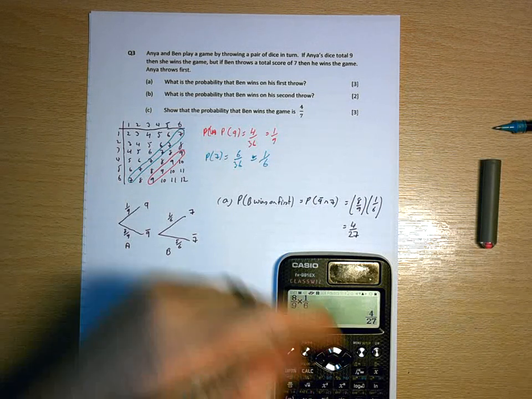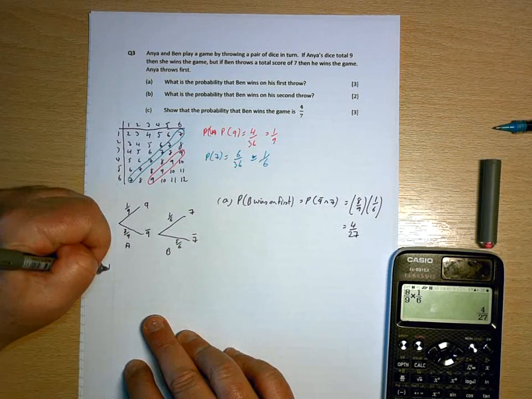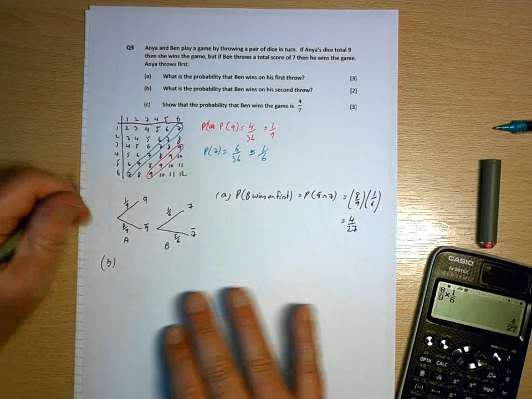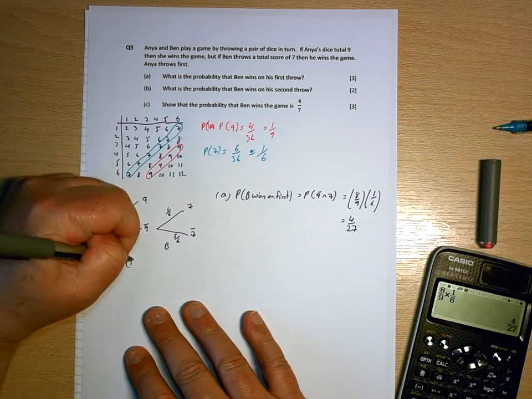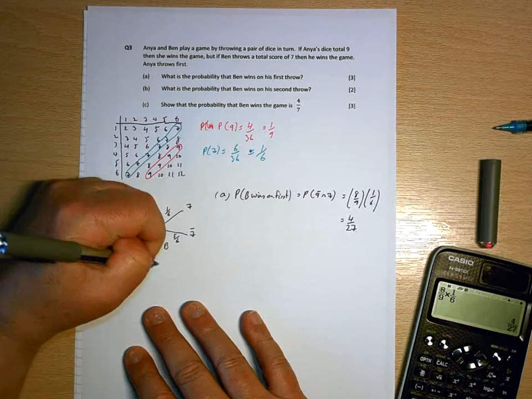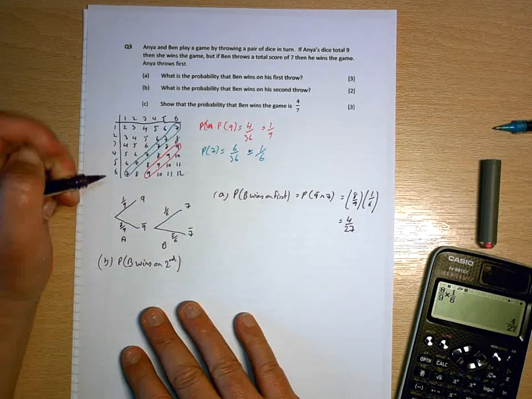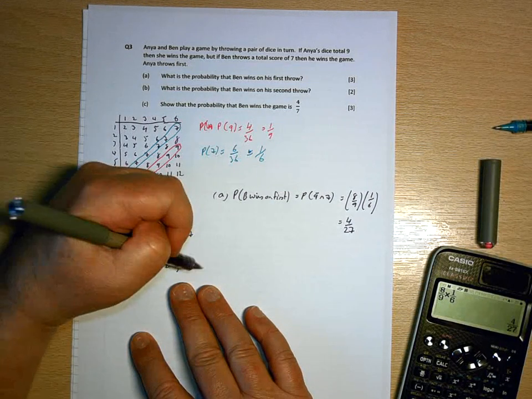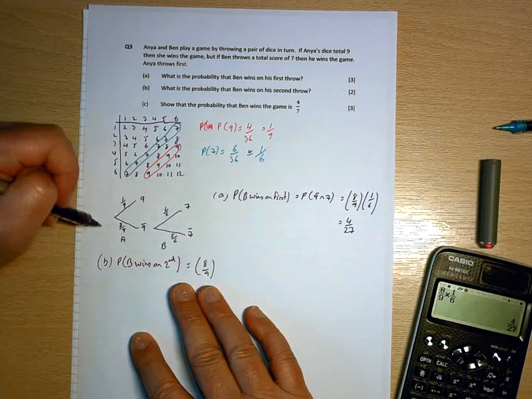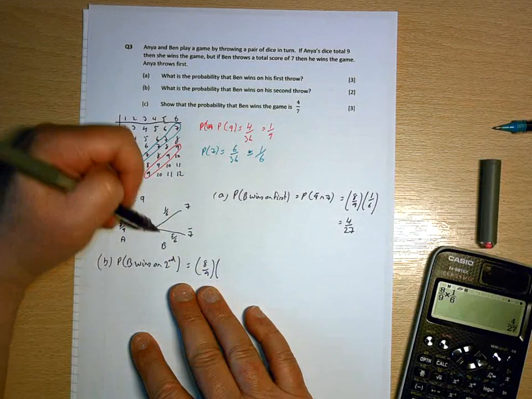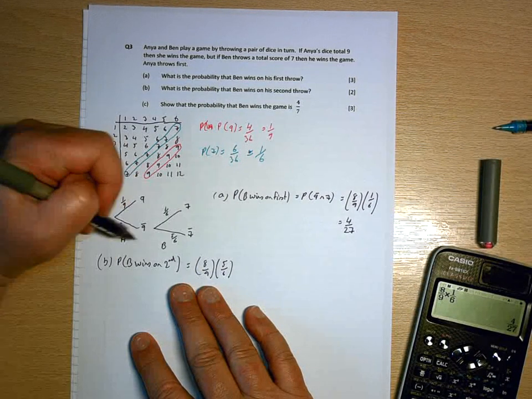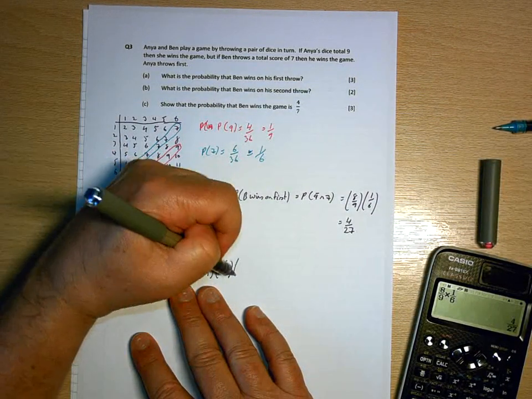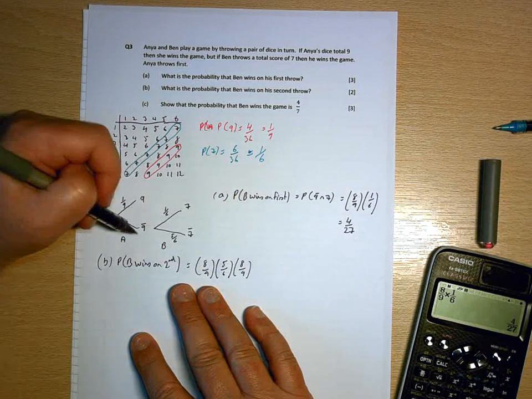Now if he wins on the second, then that means Annie's going to lose, which is 8/9, and Ben is going to lose, which is 5/6, and Annie's going to lose her second throw, but then Ben's going to win.